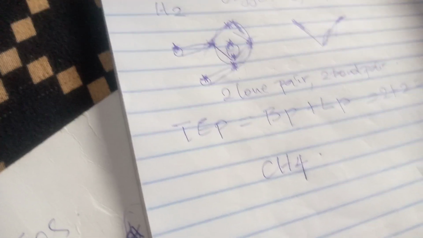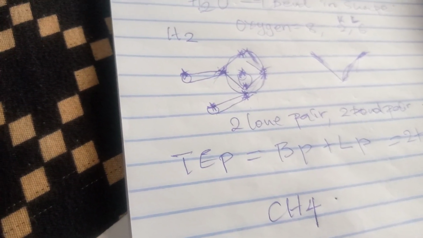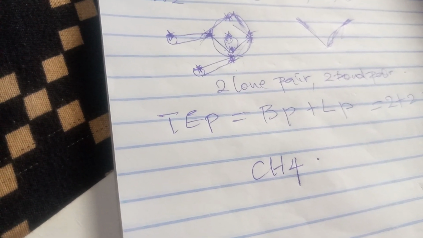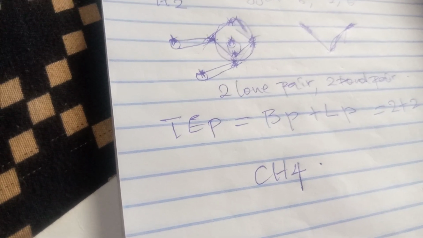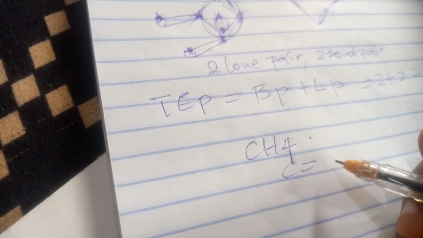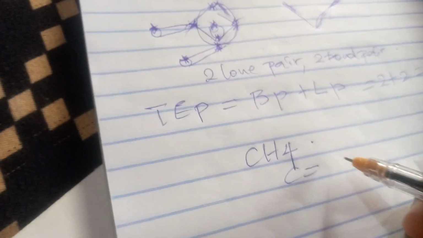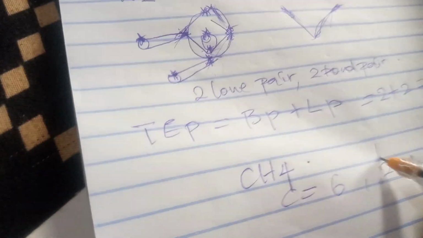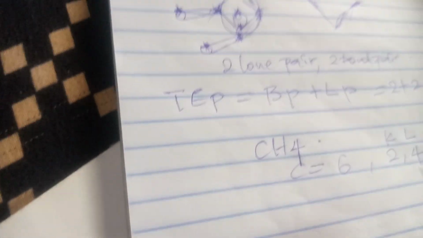Now C for CH4. CH4 is very simple. Remember, carbon is the central atom, and it is the central atom that usually determines the lone pair. Carbon is what? Hydrogen, helium, lithium, beryllium, boron, carbon. Carbon is 6 in the periodic table, so it will be 2, 4. Are you getting the point? So we have K, L. Can you see it?